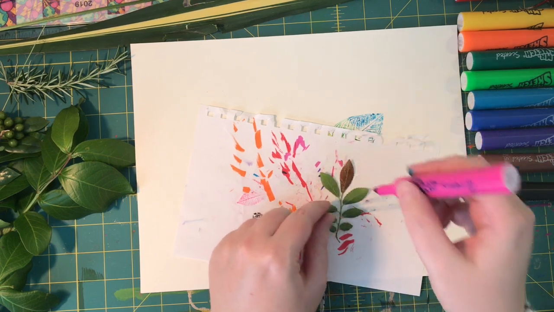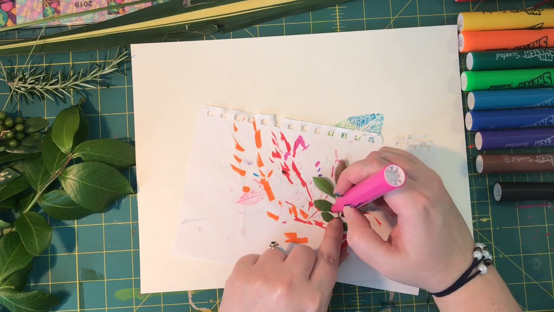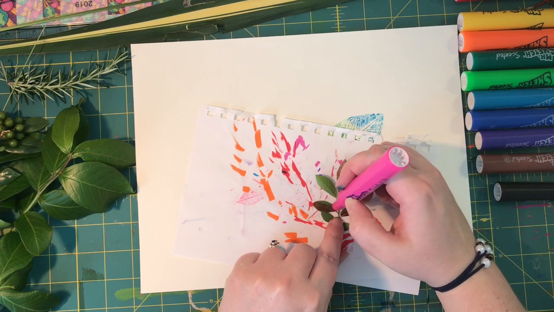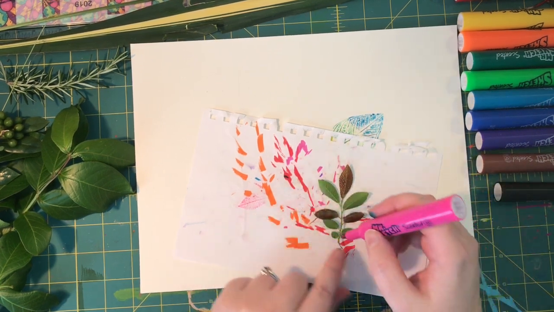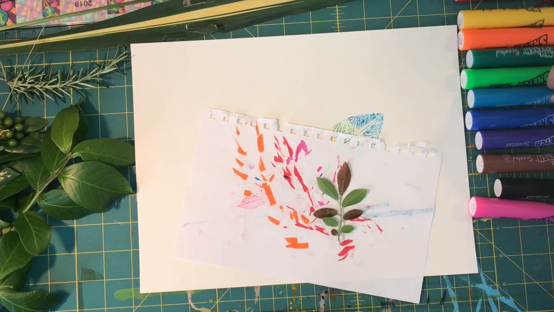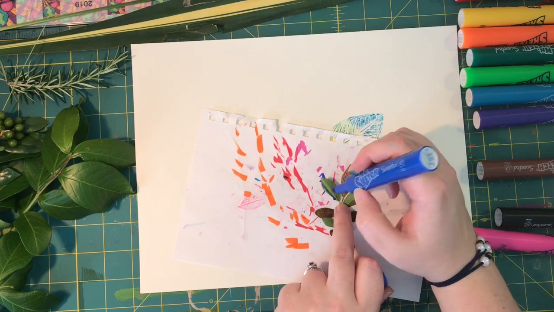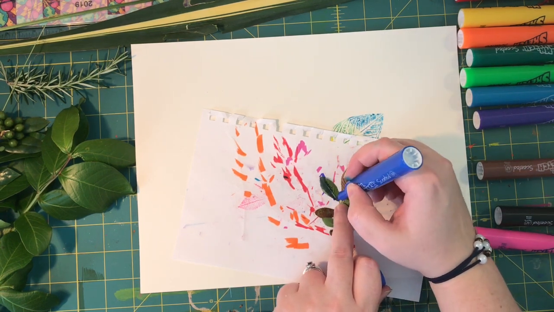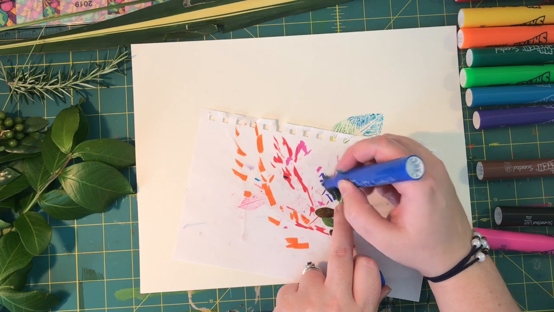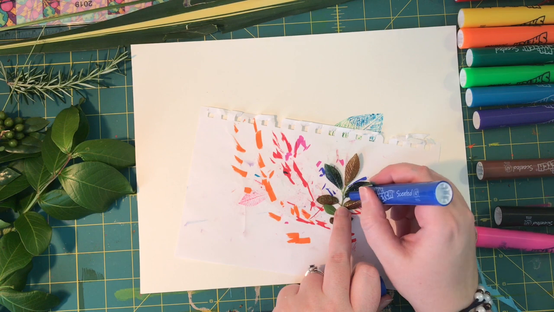Okay, so I'm gonna do pink and then another color, and then pink, and then another color. I think I'll do dark blue this time. So I chose to do a pattern for this one. You could even do like a rainbow design. That would be really cool.